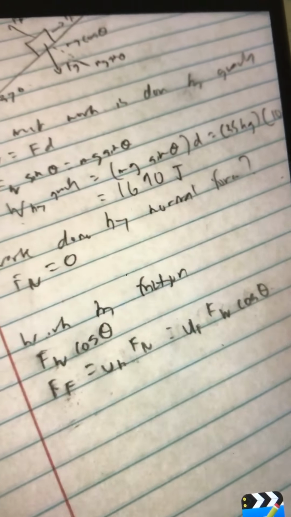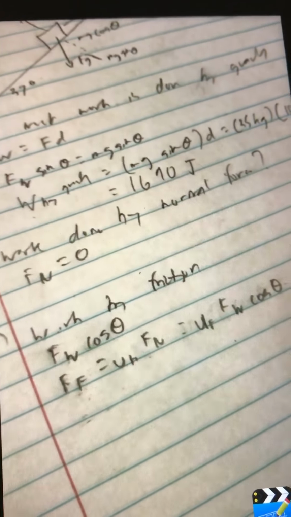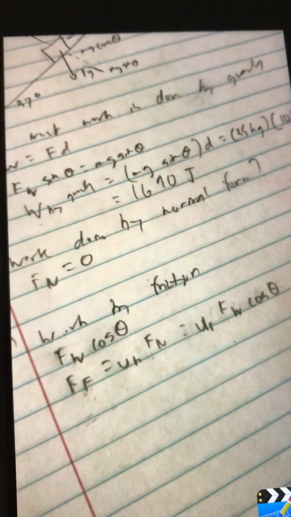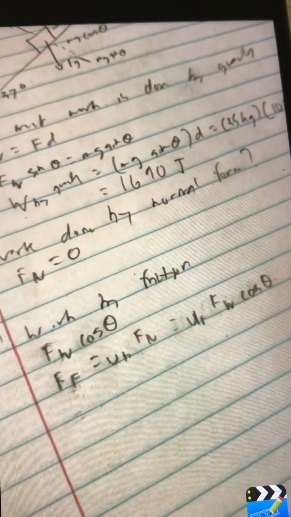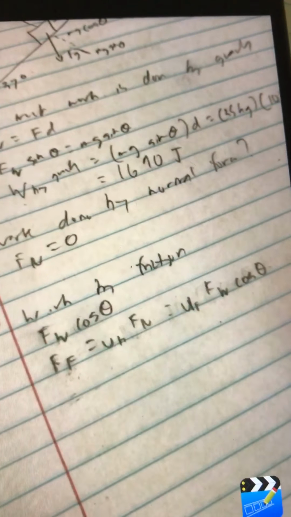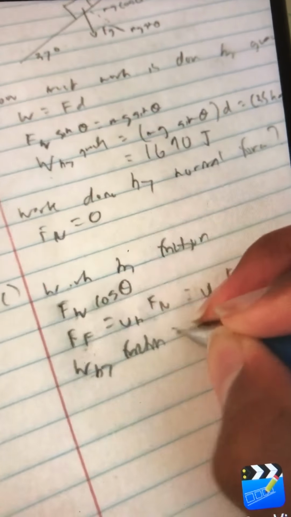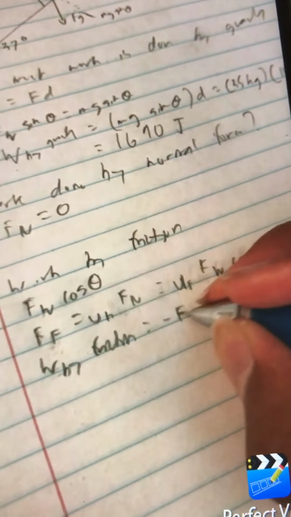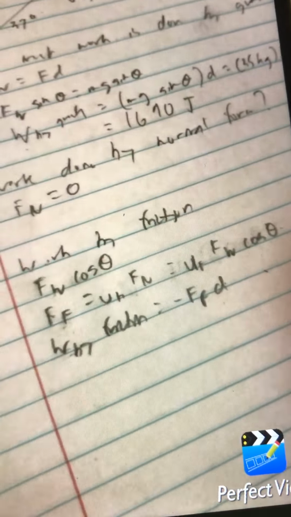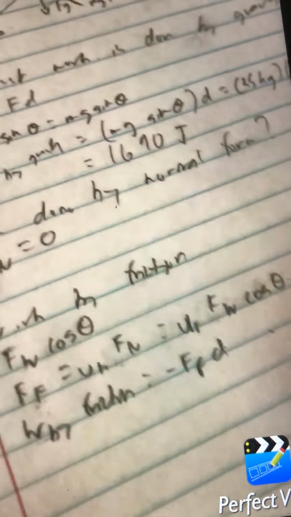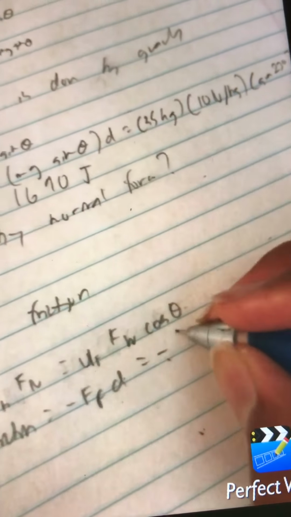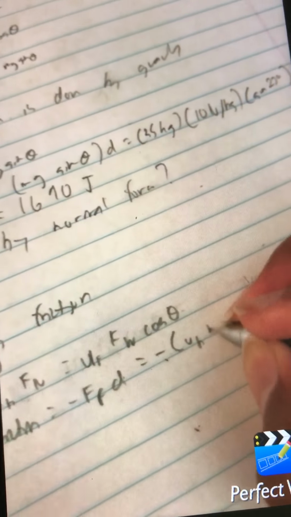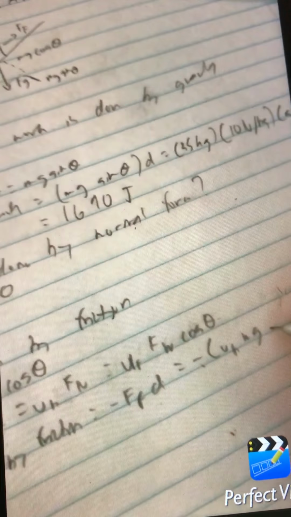Since the force of friction is anti-parallel to the distance, the cosine of the angle between these vectors is -1. So the work done by friction is the negative force of friction times distance, since it's working against the motion. This would be negative k m g cosine theta times distance.